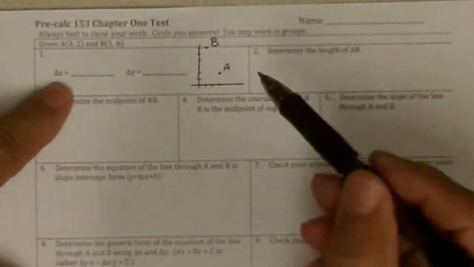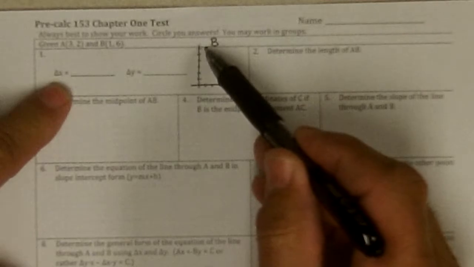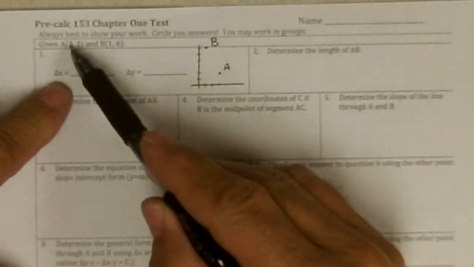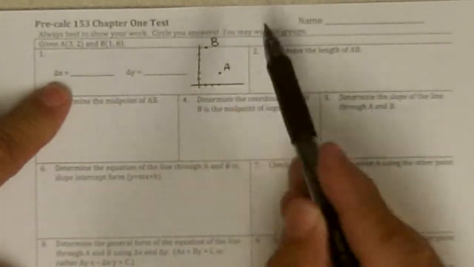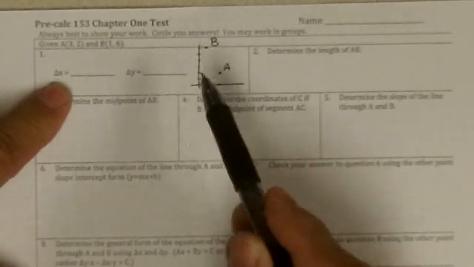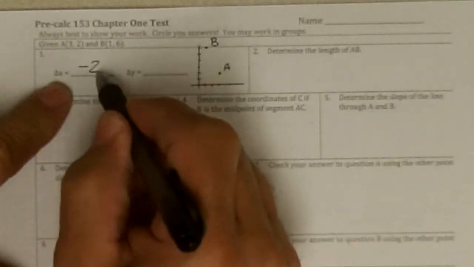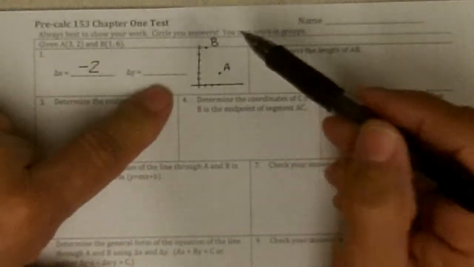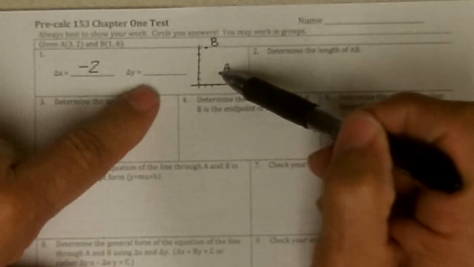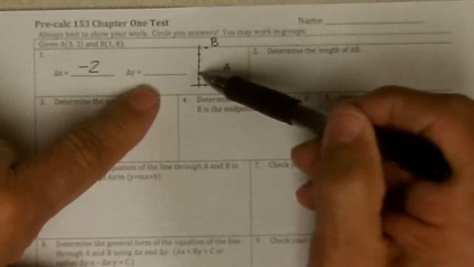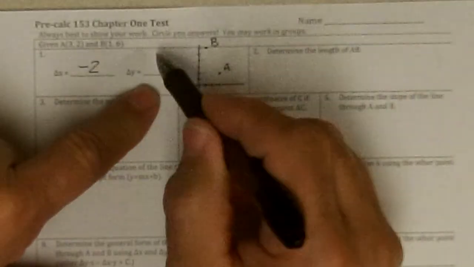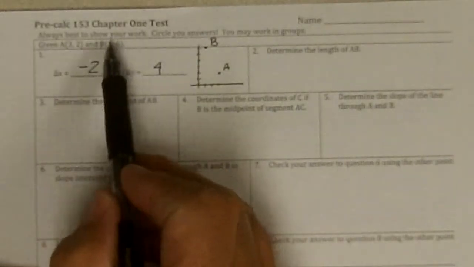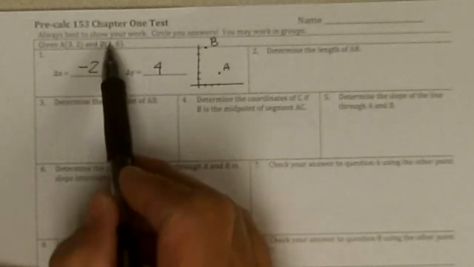and B is at 1, 6. So, if we go from A to B, which is kind of typical, the x goes from 3 to 1, which is down 2, back 2, I should say. And if we do go from A to B, the y goes from a height of 2 to a height of 6, which is plus 4. You could also say 6 minus 2 is 4, and 1 minus 3 is negative 2.